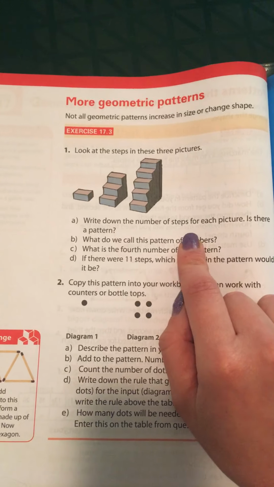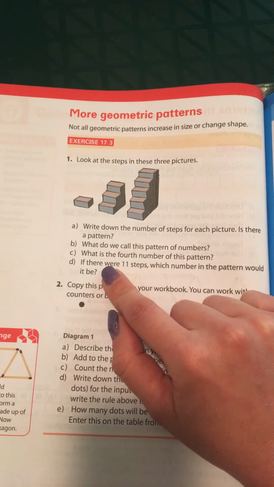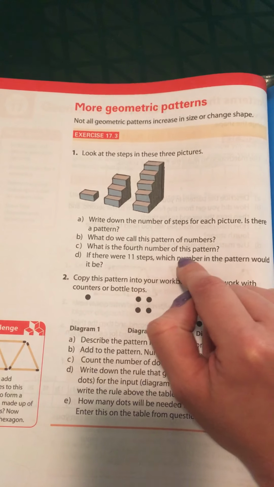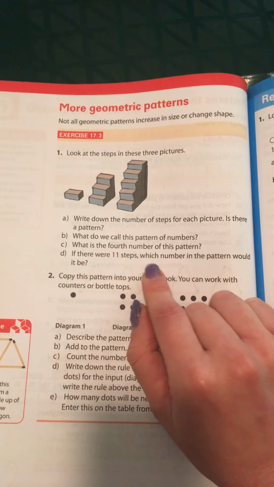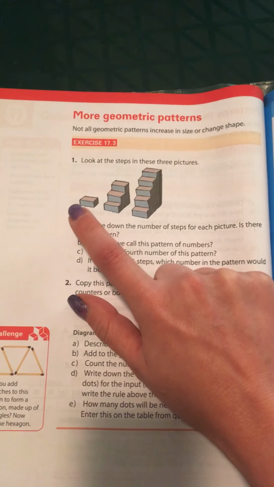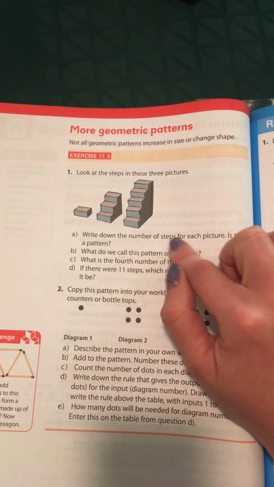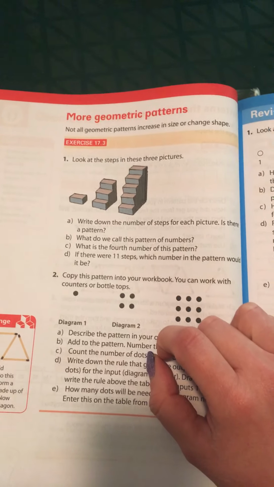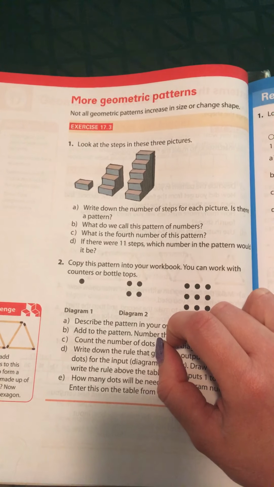Write down the number of steps for each picture. That's easy. Is there a pattern? What do we call this pattern of numbers? I want you to think there a bit. What is the fourth number of this pattern? So this is obviously number 1, number 2, and number 3. So you have to say, what is the fourth number of this pattern? Meaning, how many steps would be in the fourth number?